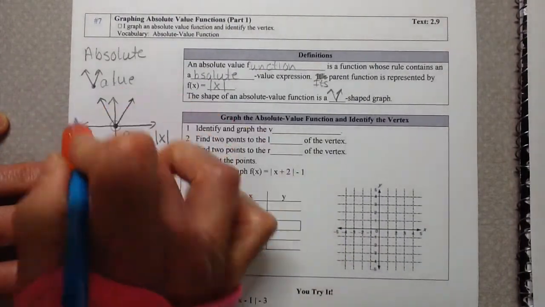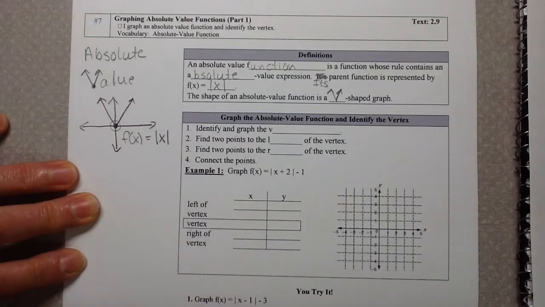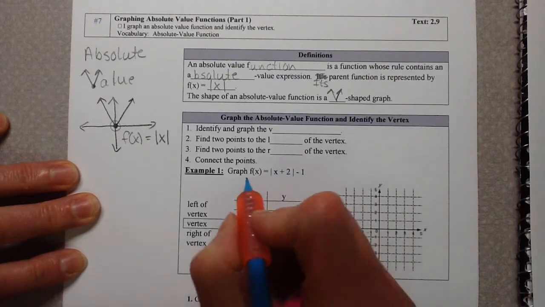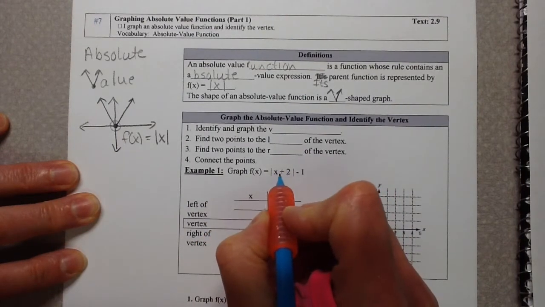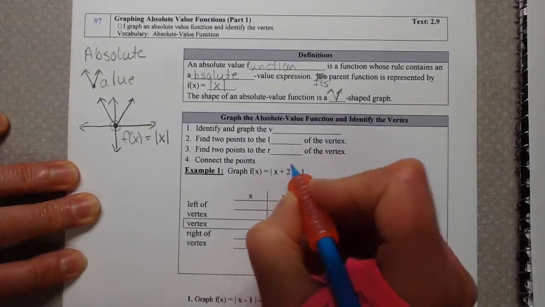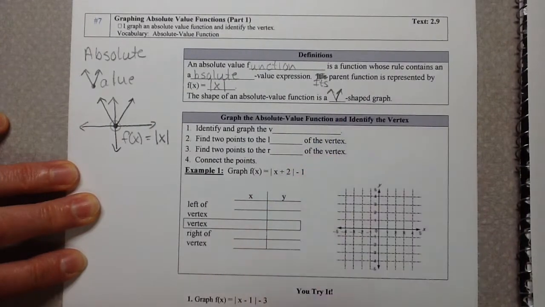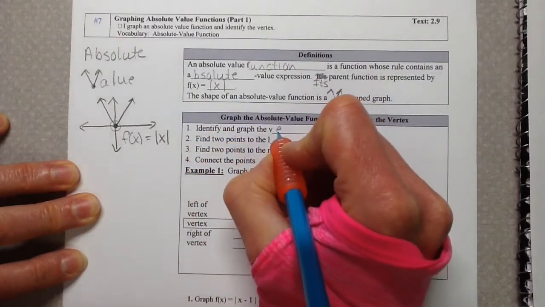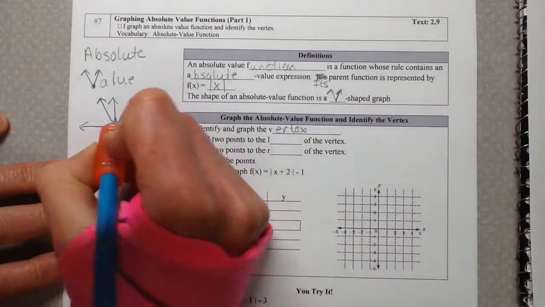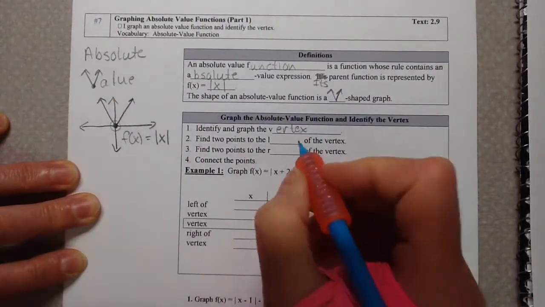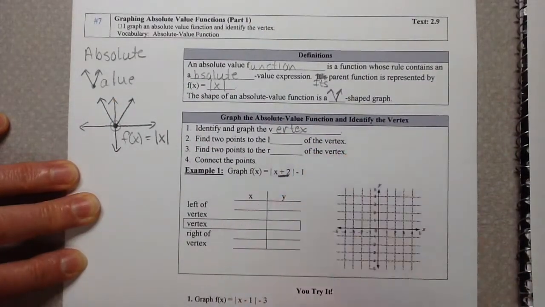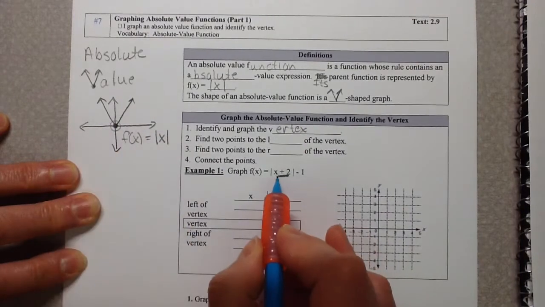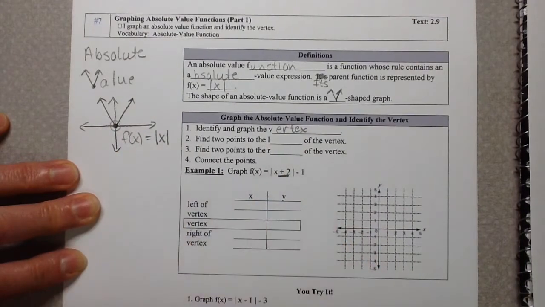Now we're going to transform the graph of the parent function, and we've done that right here. We've added a +2 inside the absolute value and a -1 outside the absolute value. So let's just fill this in here. Identify and graph the vertex. Well, the parent function vertex is at (0, 0). So we need to say how that vertex is going to move if we add 2 inside the absolute value.